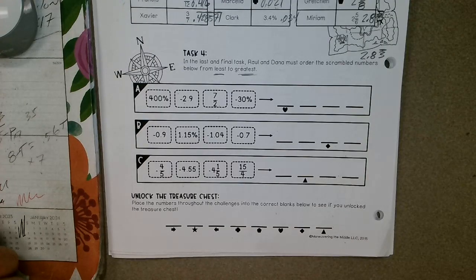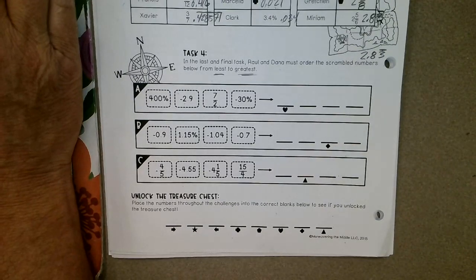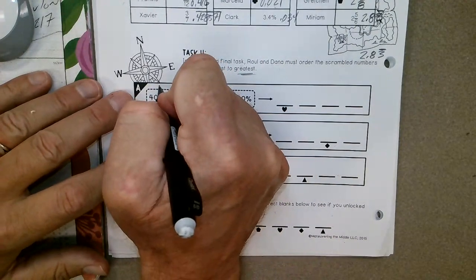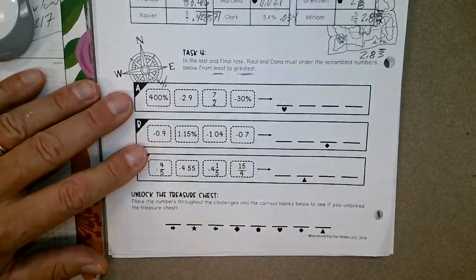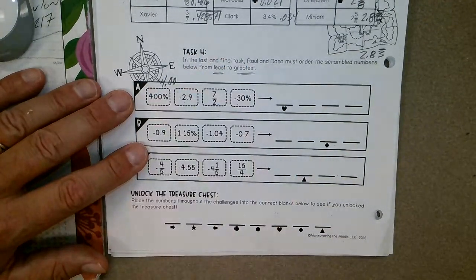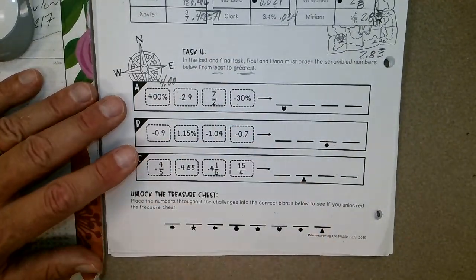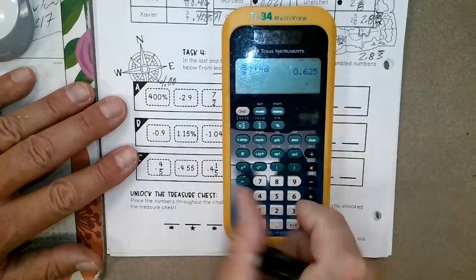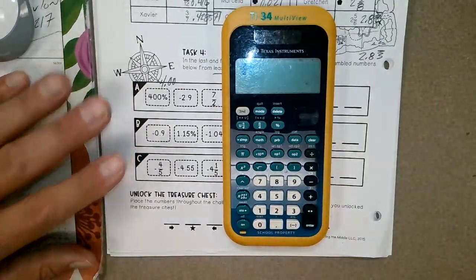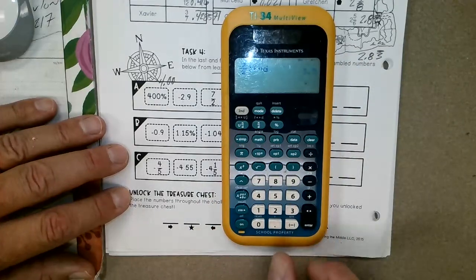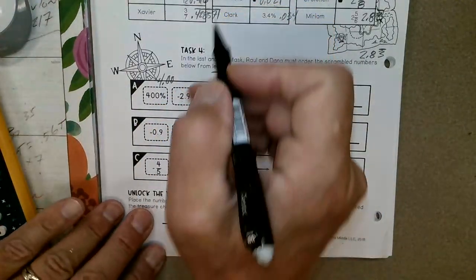All right. So a percent to a decimal. We're going to move it 2 to the right. So this, as a decimal, is 4. 1, 2, there it is, 4.00. This is already a decimal. I'm going to use my calculator and switch 7 over 2 to a decimal. Switch it to a decimal, and it's 3 5/10. So above that, I write 3.5.